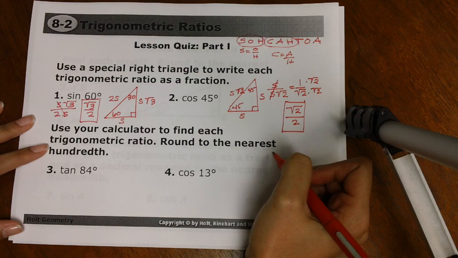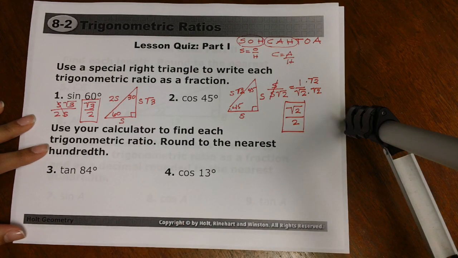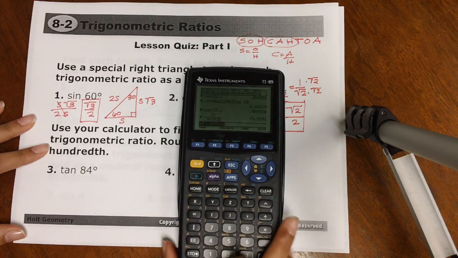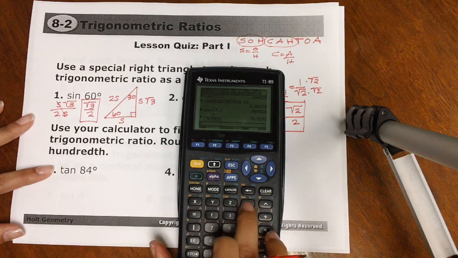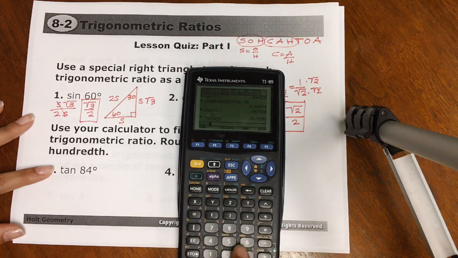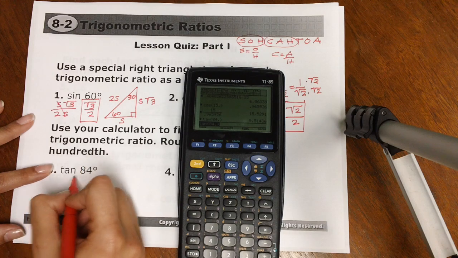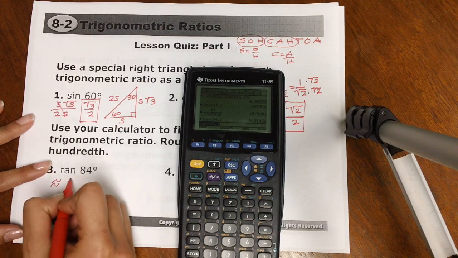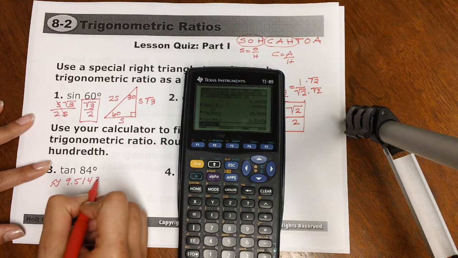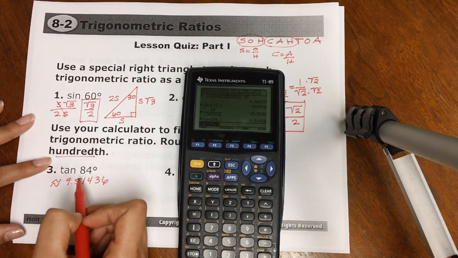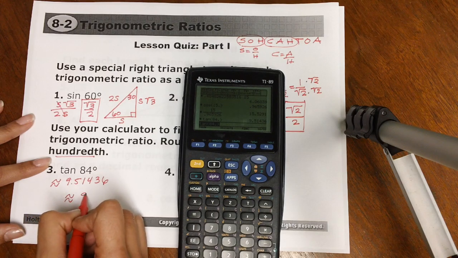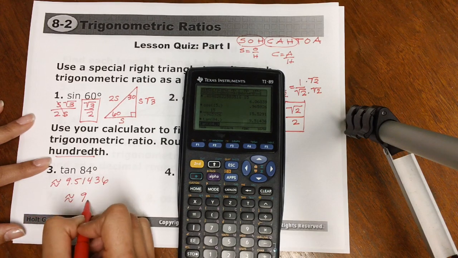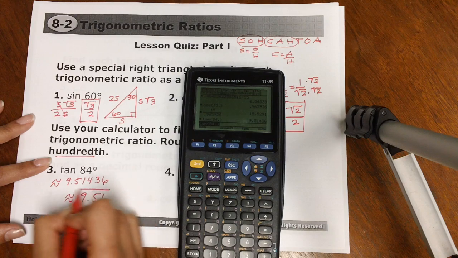So this next part, we have to use our calculator. Here's my calculator. I'm going to turn it on. We have the tangent of 84, so my tangent key is here. Second tangent 84, close parentheses. I have 9.51436. Wanted you to round to the nearest hundredths, so that is going to be approximately 9.51.